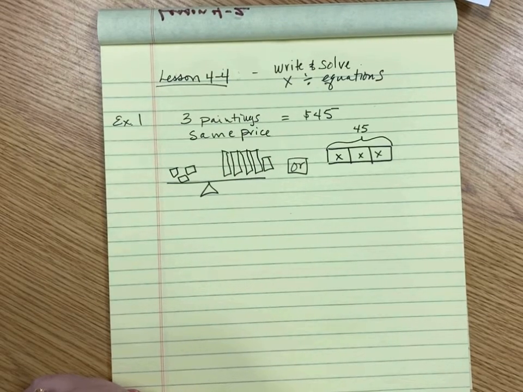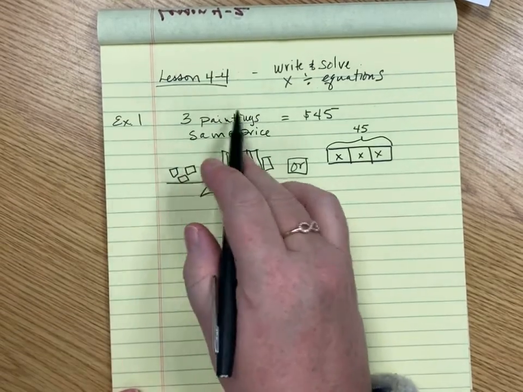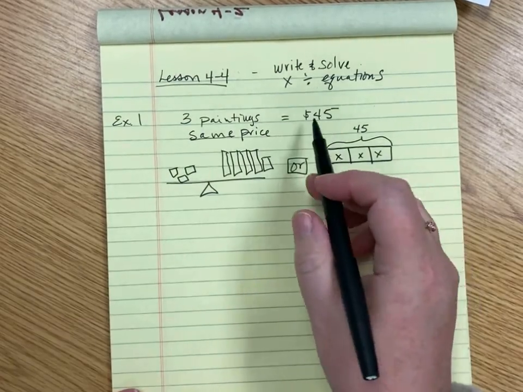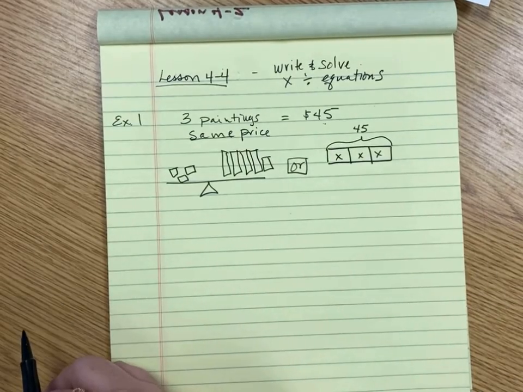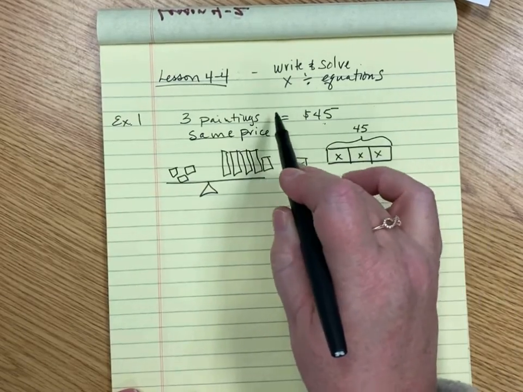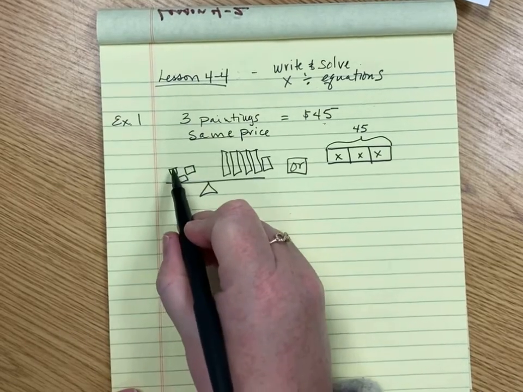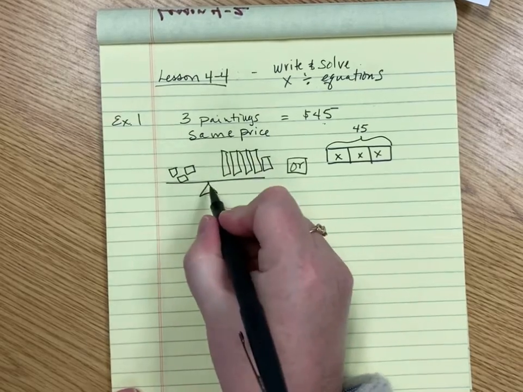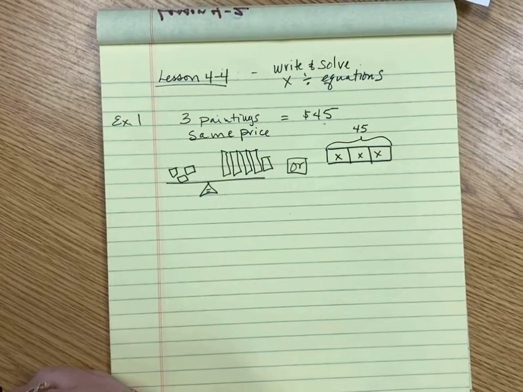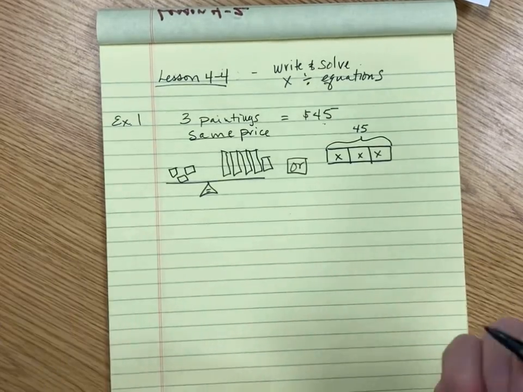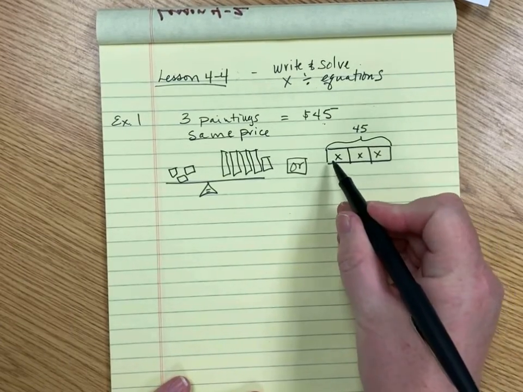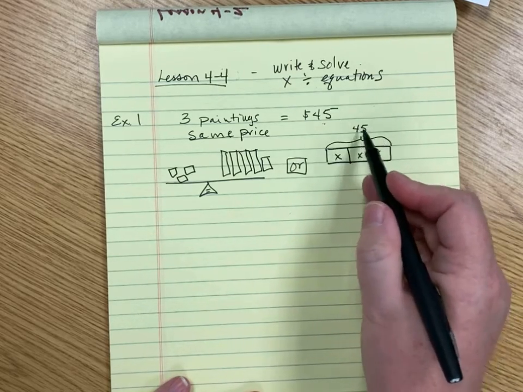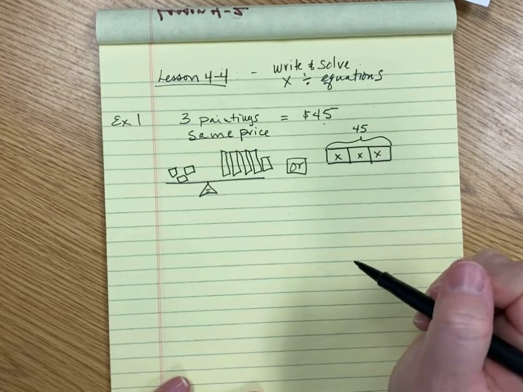Looks like Juan was selling some paintings. He had 3 paintings and they were all the same price. And he sold all 3 of them for $45. So I kind of summarized it in words and some symbols, but you can see that. So each of these are the same and they would equal 45. So that's how you could write this in a balance. And remember that those would equal each other. They're the same amounts. And if it was a tape diagram, these are all equal amounts and they would be multiplied together to get $45. So that's how we're going to set that up.